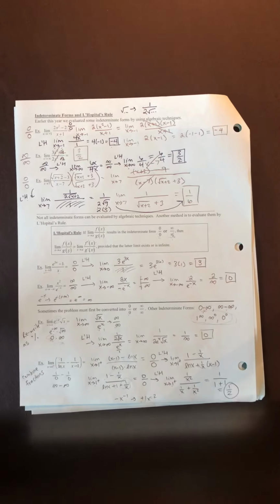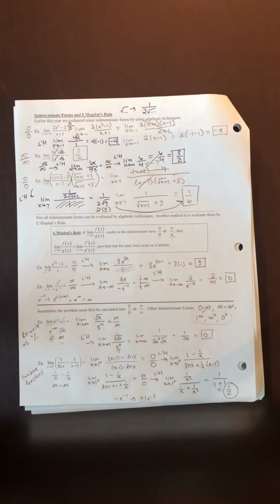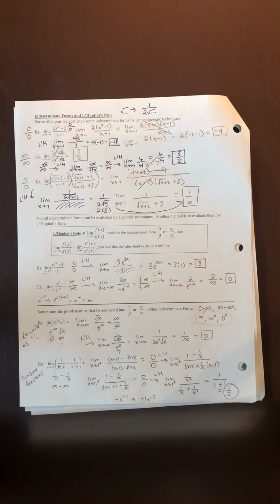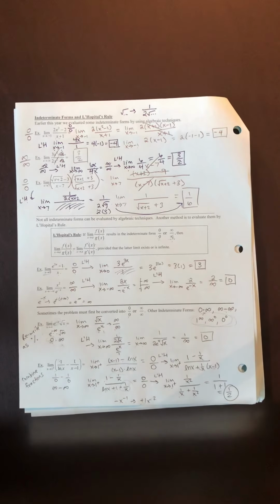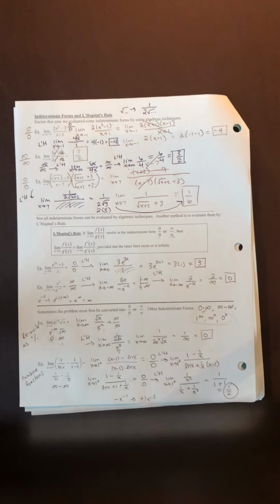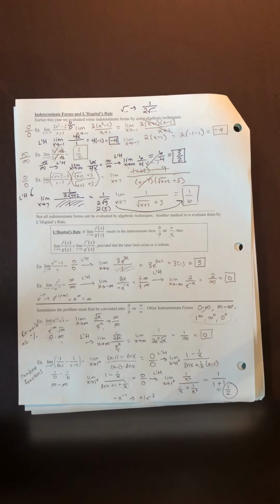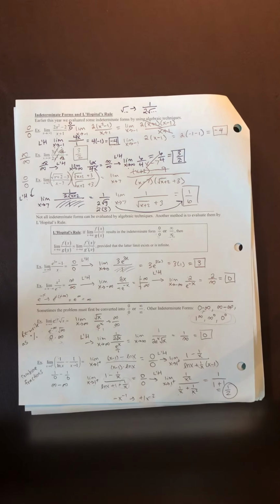It makes all those algebraic techniques and strategies that we had at the beginning of the year really obsolete. And you're like, Mr. Bell, why did we even bother learning them? Well, because you couldn't use L'Hopital's rule at the beginning of the year. To use L'Hopital's rule, you need to know what a derivative is, and we didn't know what a derivative was when we first started doing limits. So we had to do it the longer way, algebraically, with all those different techniques and strategies.